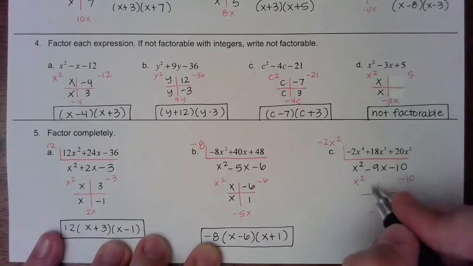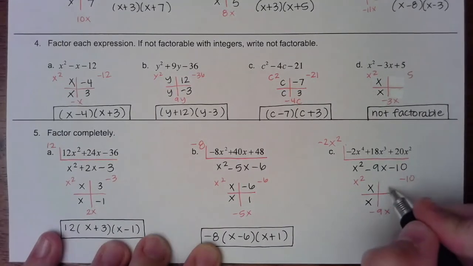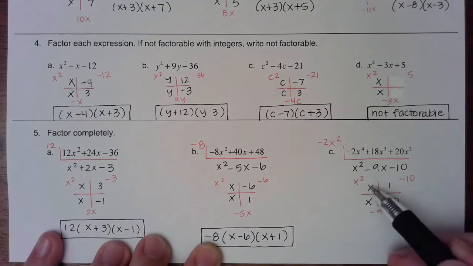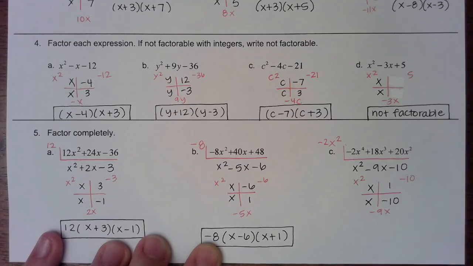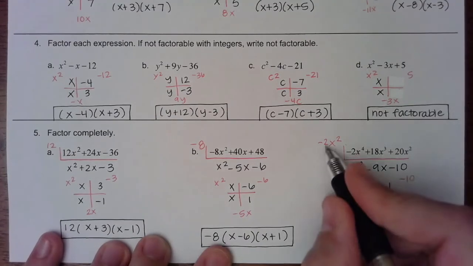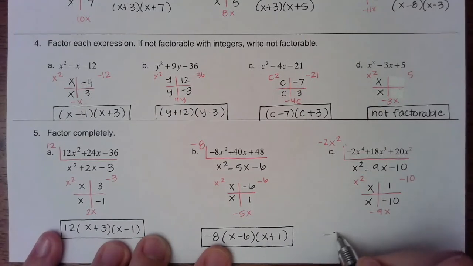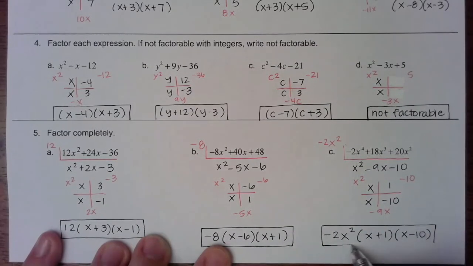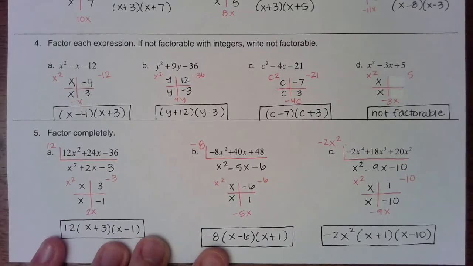Sometimes you can and sometimes you can't, and on this one you can with a +1 and a -10, because 1x and -10x add up to give you -9x. So when you write your answer to the question, don't forget that you GCF'd this one out first, and then you can put the x plus 1 first, or you could put the x minus 10 first, and that would still give you the correct answer to the question. So you always want to check to see if you can hockey stick or GCF before you T-chart.